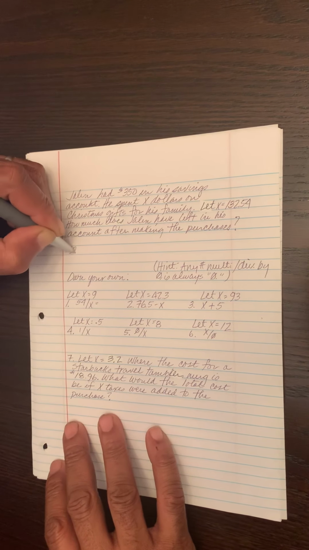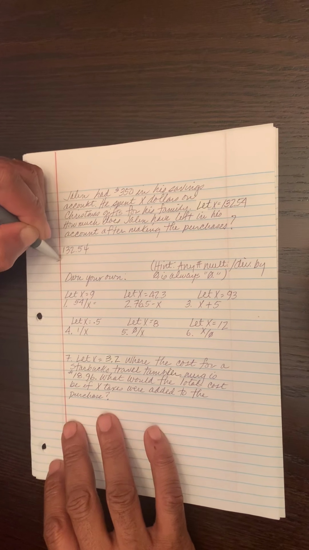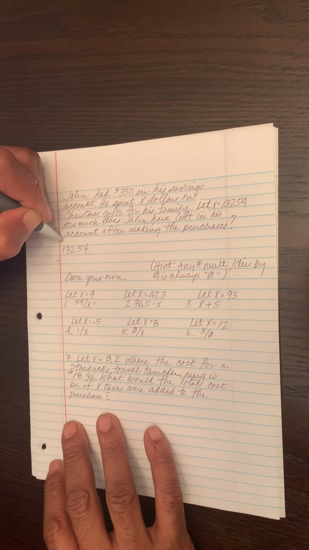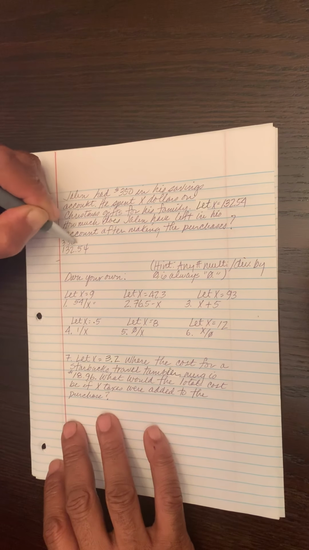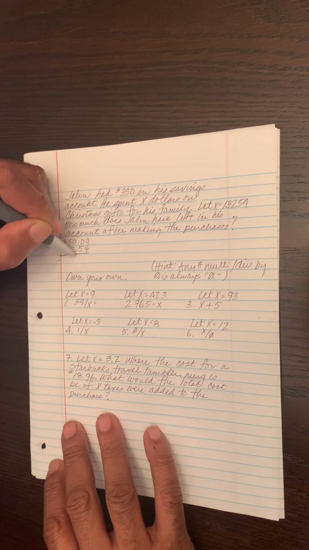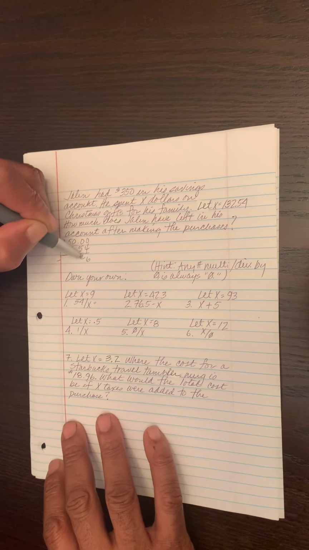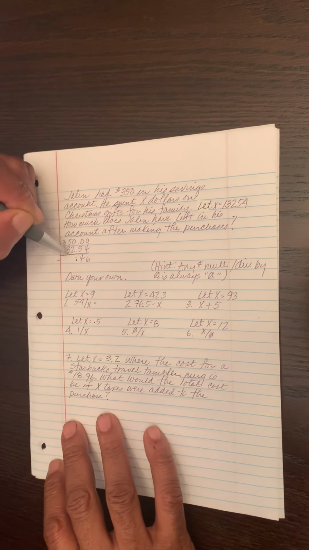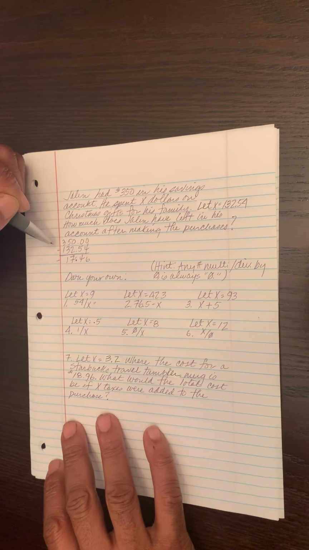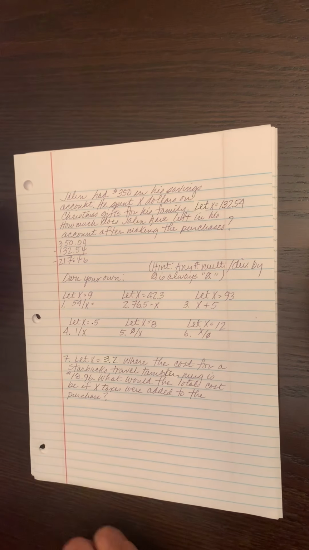$132.54 and we subtract that from 350, and we should wind up with an answer of 217.46.